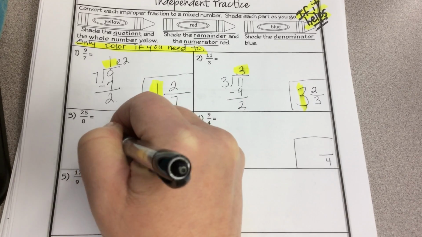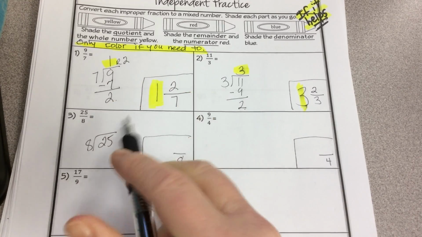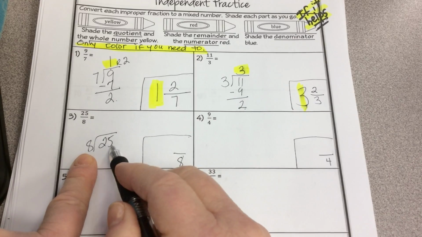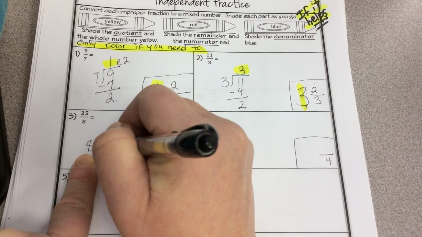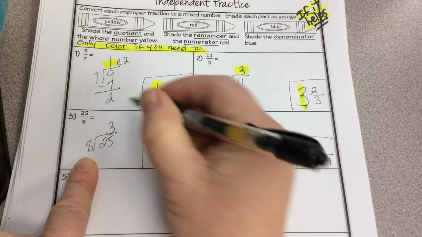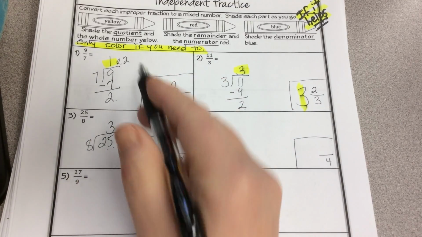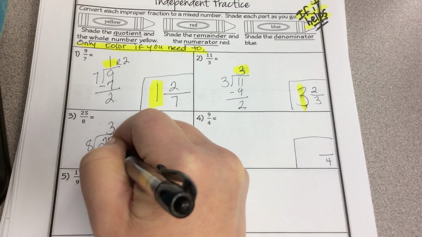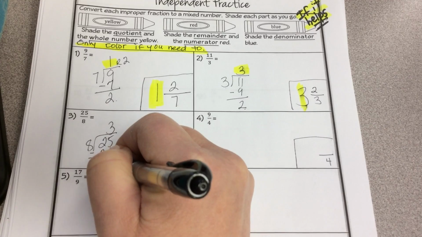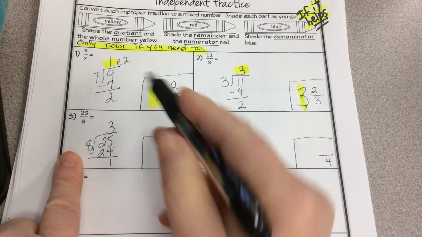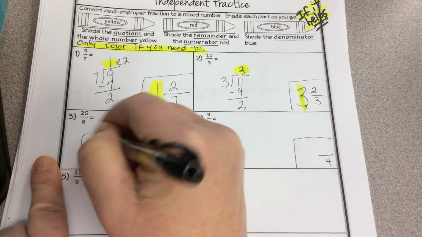25 divided by 8. The closest thing to 25 that 8 goes into evenly is 24. And it goes into 24 evenly 3 times. 3 times 8 equals 24. Subtract. 25 minus 24 is 1. So I have these 3 numbers here that I'm dealing with.